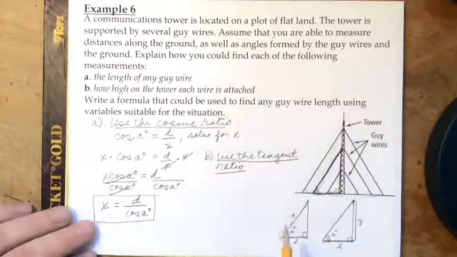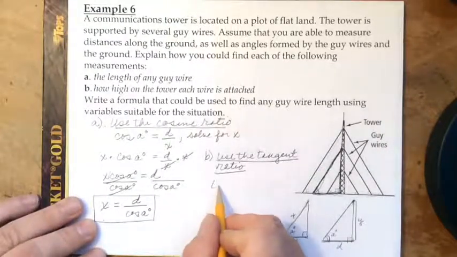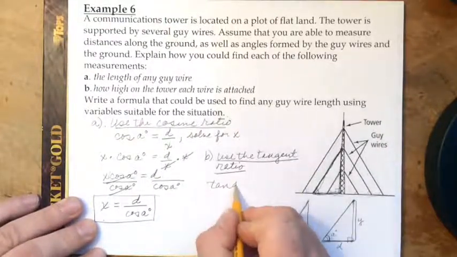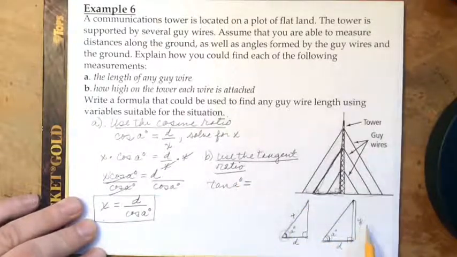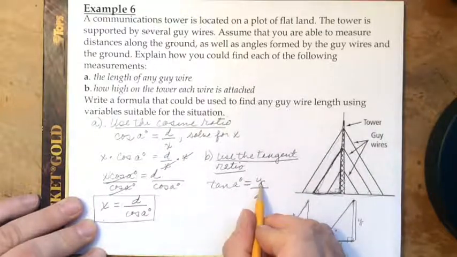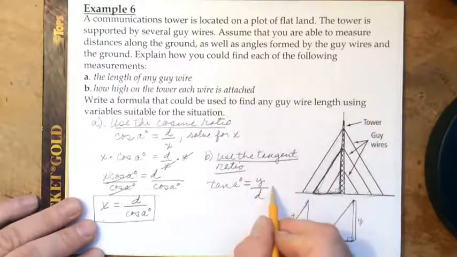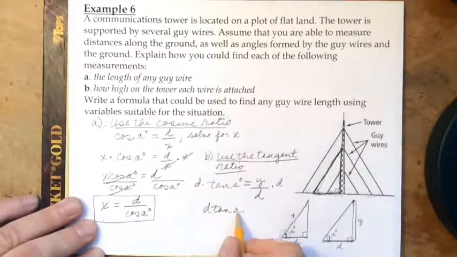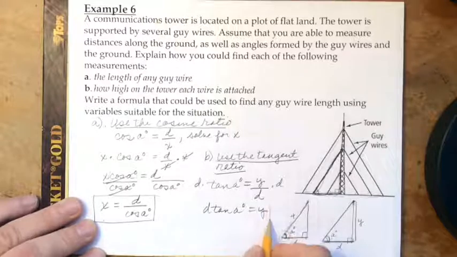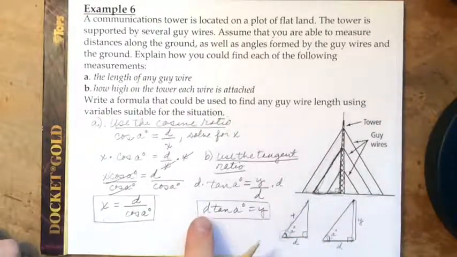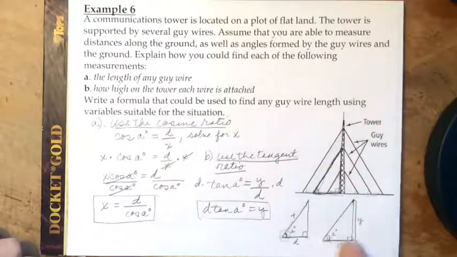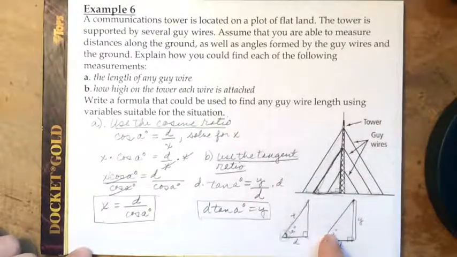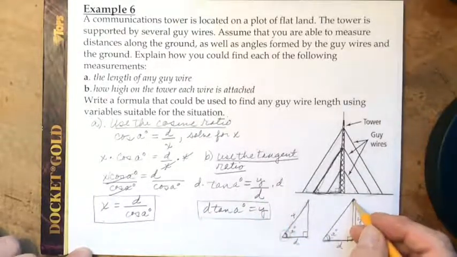Okay, it didn't ask us to find a formula for that, but if you did, you could set it up like this. The tangent of the angle is equal to opposite y over d, the distance, and you'd solve for y. To solve for y, you multiply both sides by d, and get d times the tangent of A degrees equals y. And that would be your other answer. You take the ground distance times the tangent of the angle there, and that would give you how high that guy wire connects.